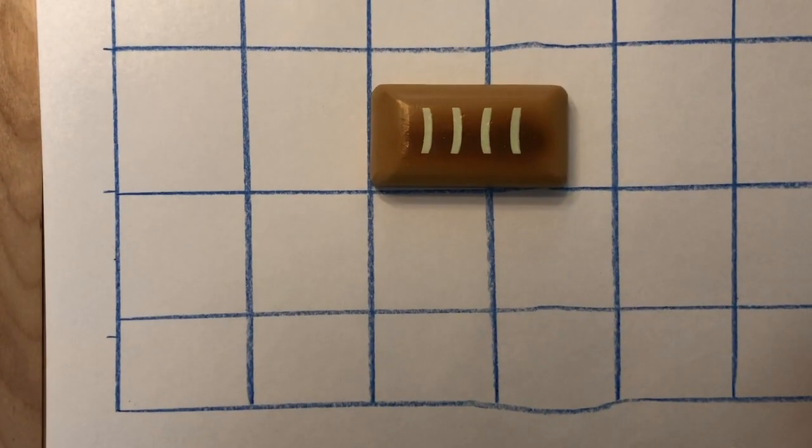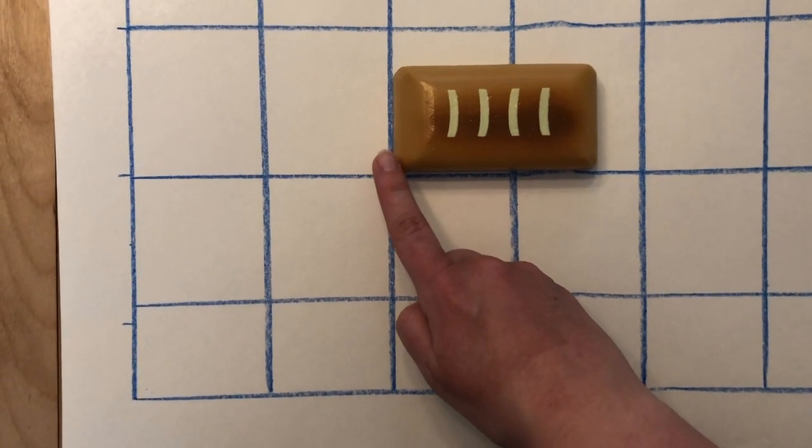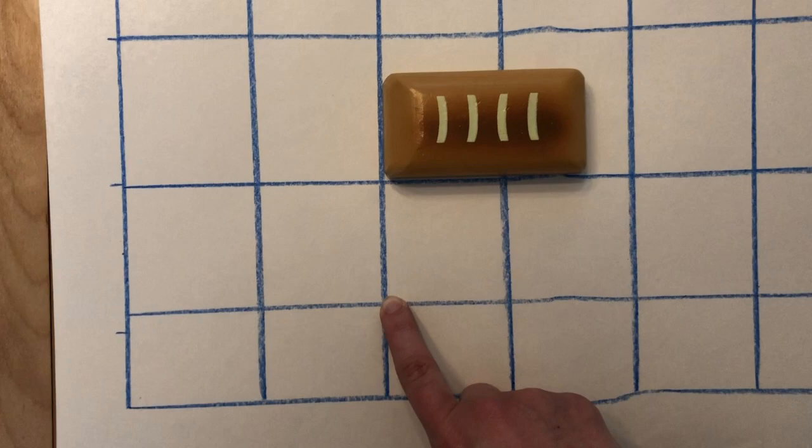So I need to move one vertex, and I need to move just that vertex. And then I will move my whole shape.